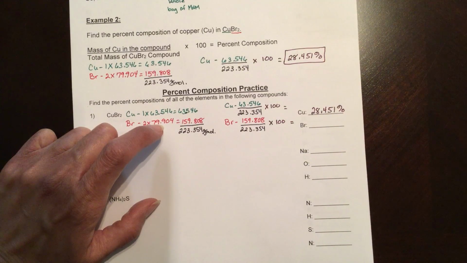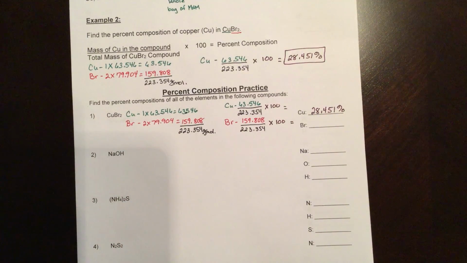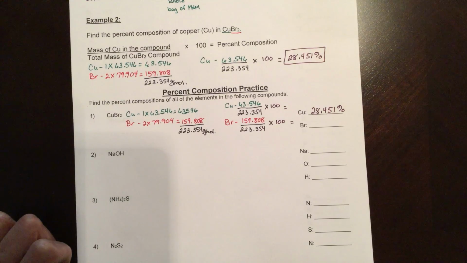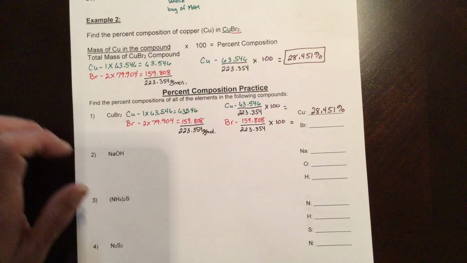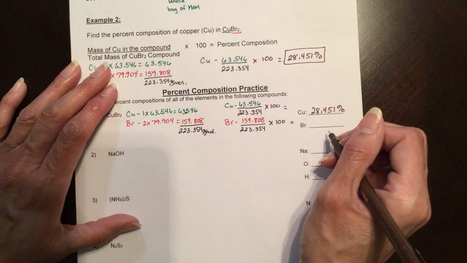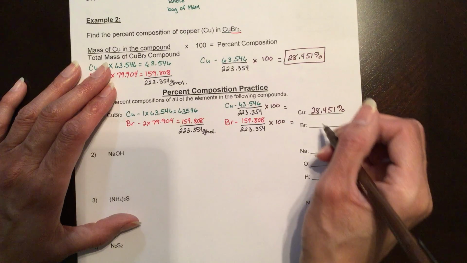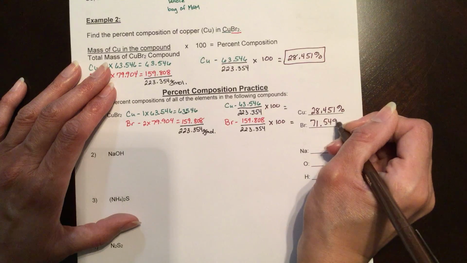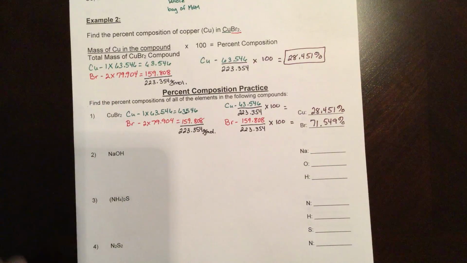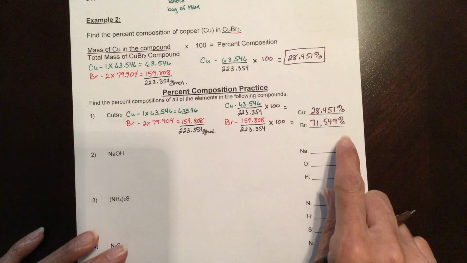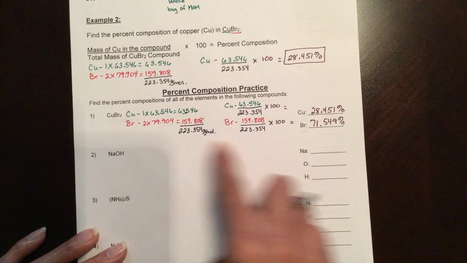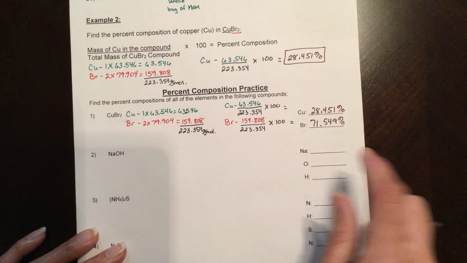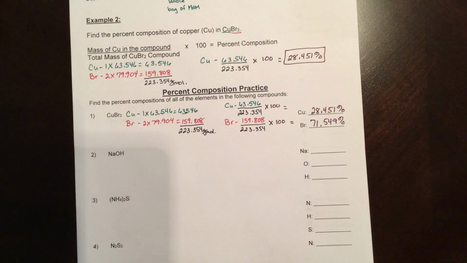All right. So when we put that into the calculator, you should come out to 71.549 percent. So yes, you have to show me all the work. If not, you won't get credit for it.